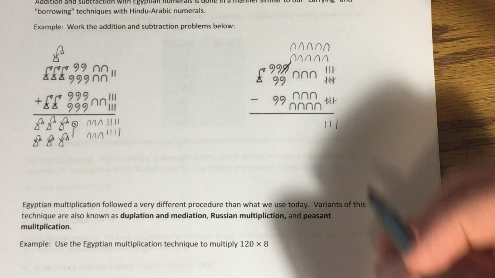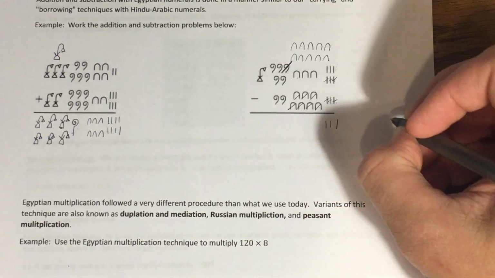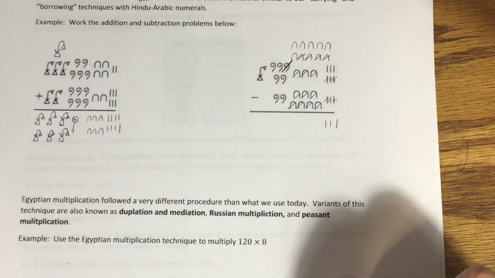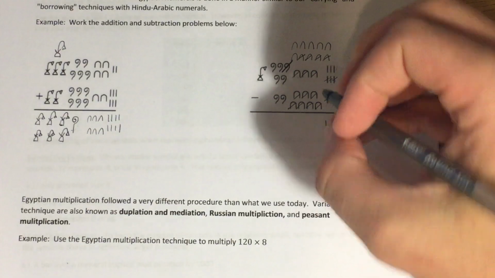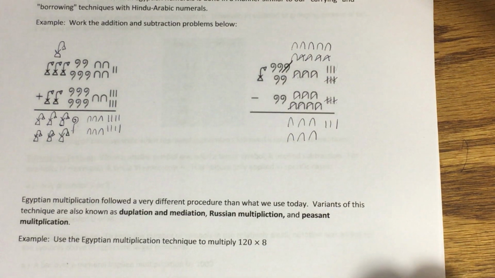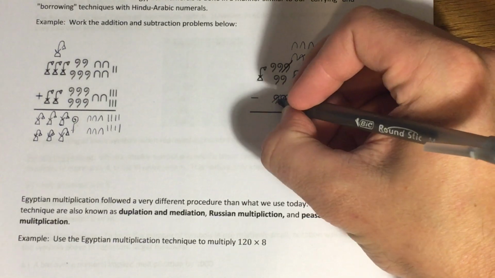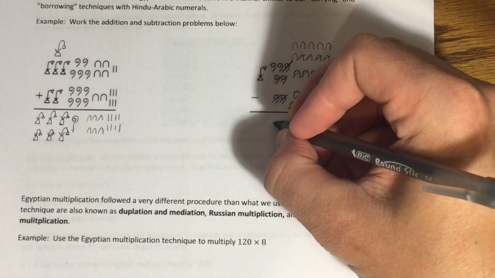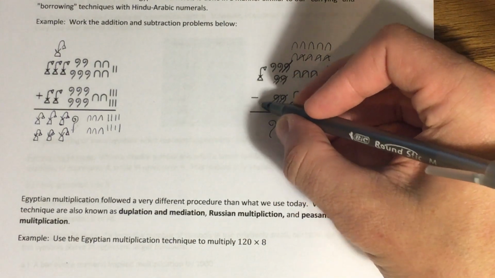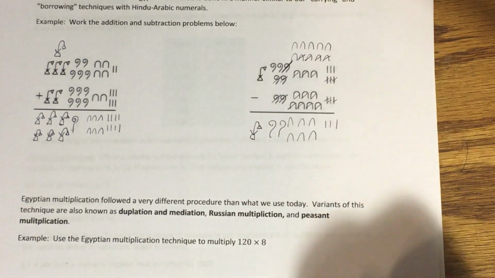And now I can do some canceling. So again, I'm going to subtract 1, 2, 3, 4, 5, 6, 7 heel bones from 1, 2, 3, 4, 5, 6, 7 heel bones here. How many heel bones are left? 1, 2, 3, 4, 5, 6. That's what's left. Okay? Now I have 4 scrolls up here, which I have enough to subtract the 2 down here. That would leave me with 2. Finally, this lotus flower has nothing being subtracted from it, so it's just going to get carried straight down to the answer. What number is this?